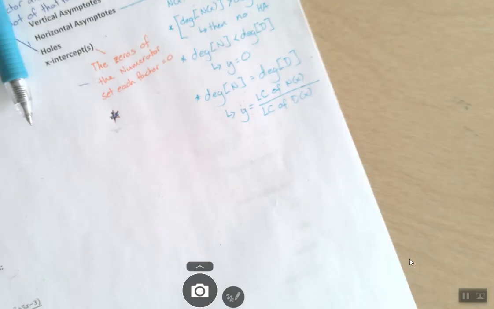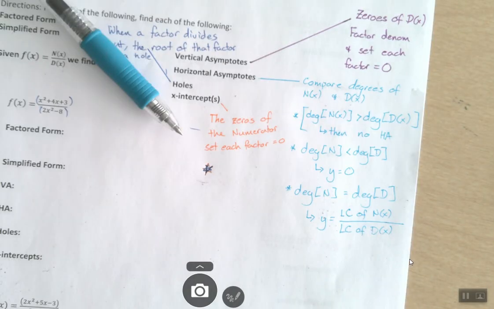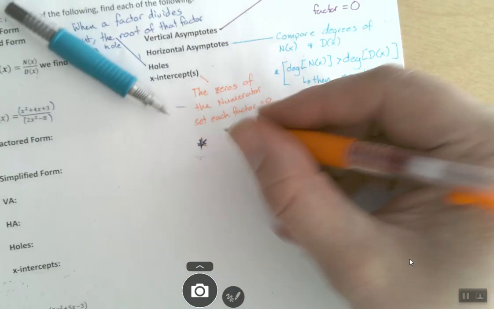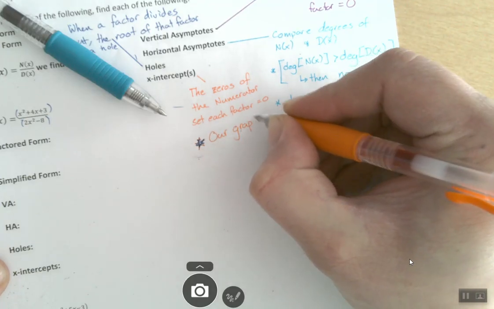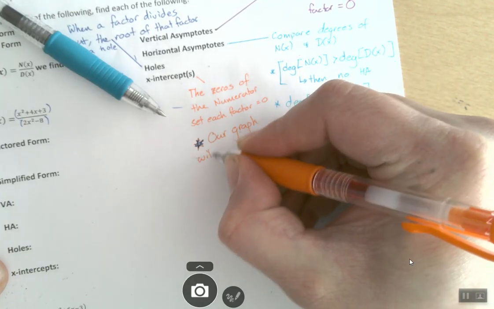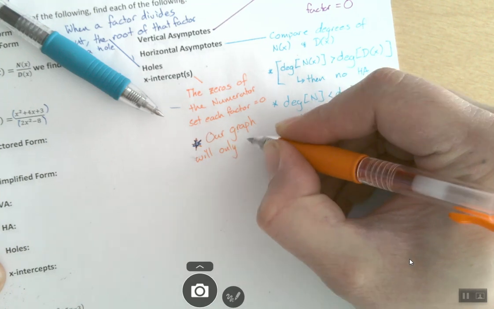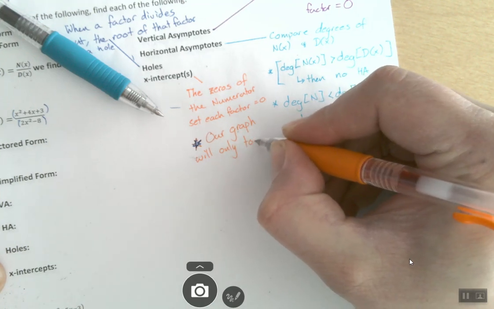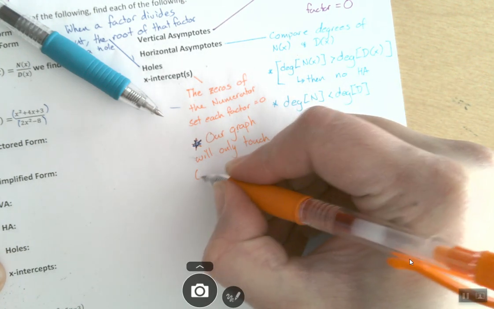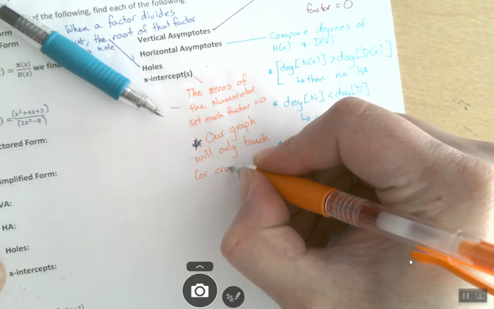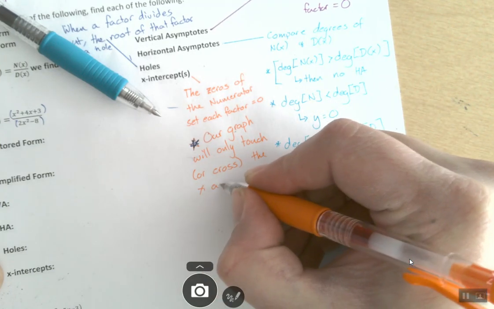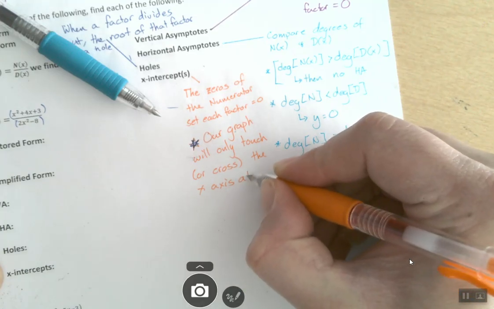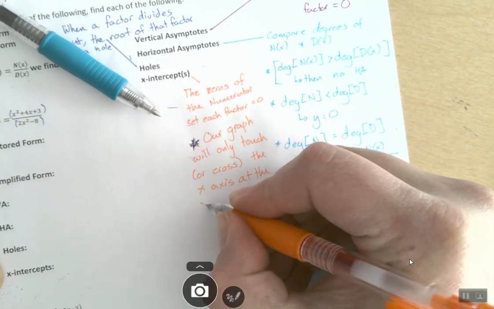Now, we're going to see if we can put all those together. The comment that we're going to make here is our graph will only, and I'm going to say two words here, it'll either touch, and then in parentheses, or cross the x-axis at the x-intercepts.